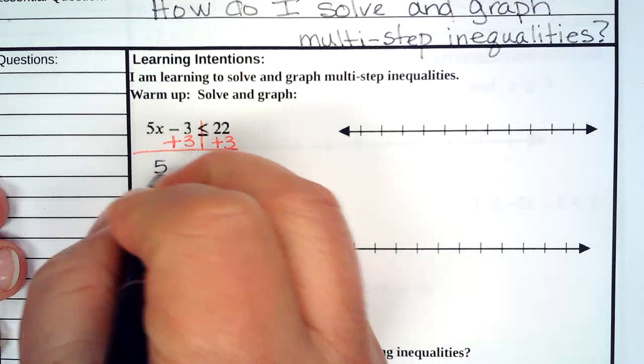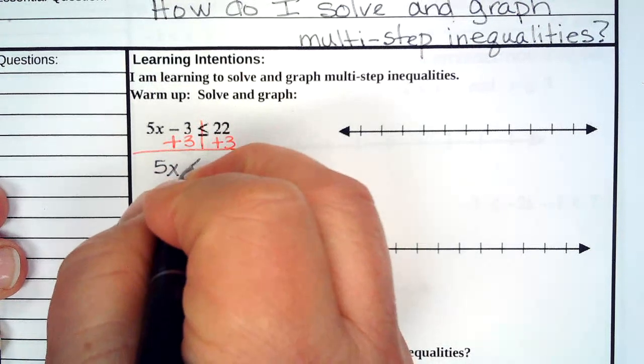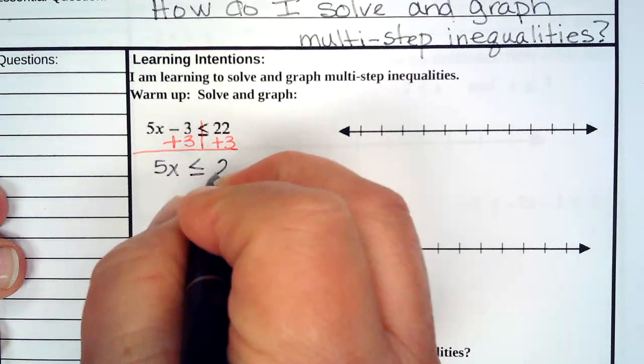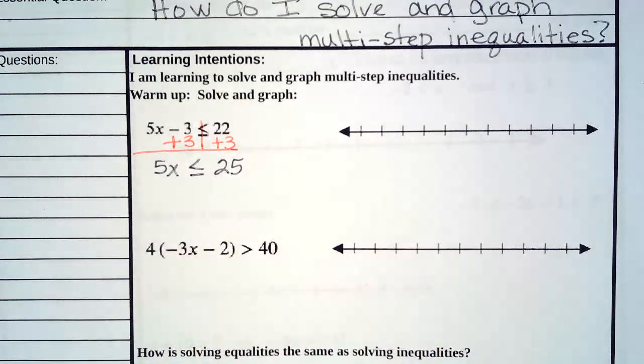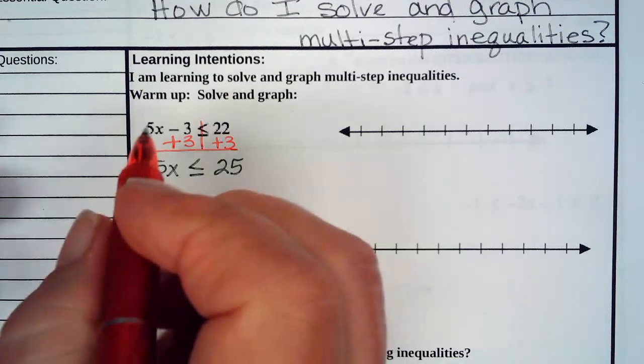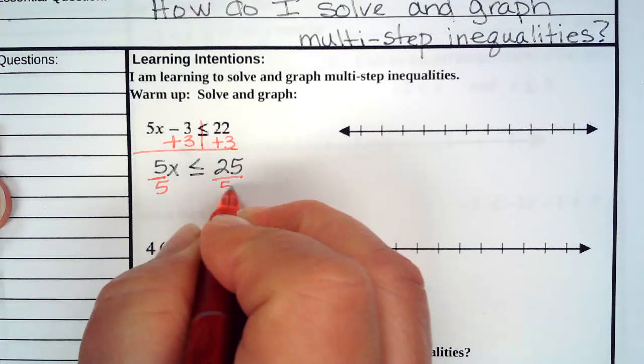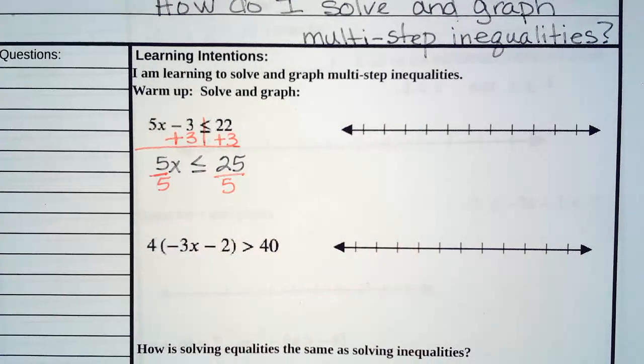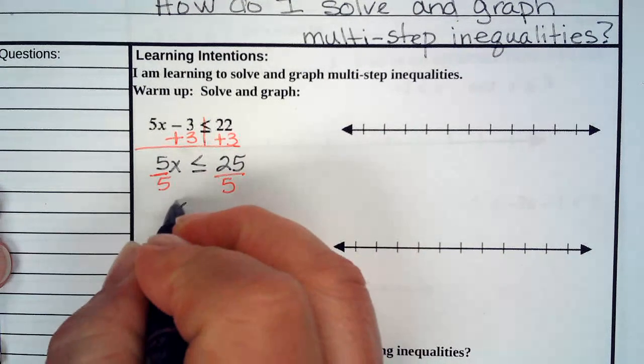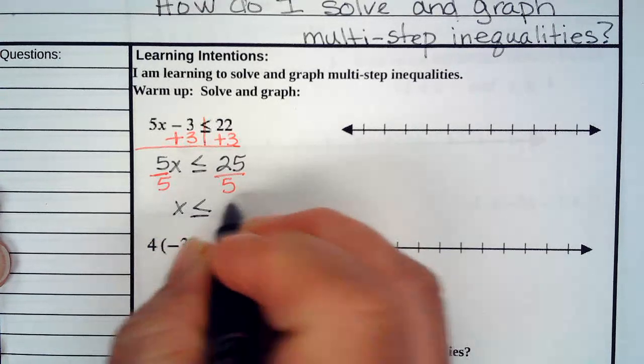So 5x, bring your symbol down, is less than or equal to 25. Same thing again, only this time I've got to divide both sides by 5. And we've got x is less than or equal to 5.